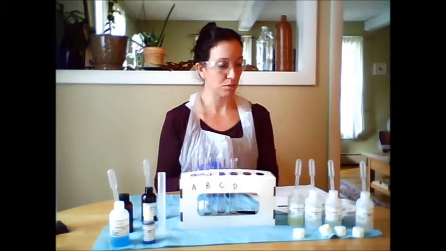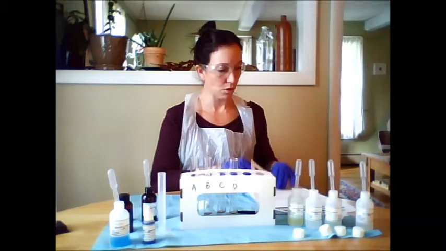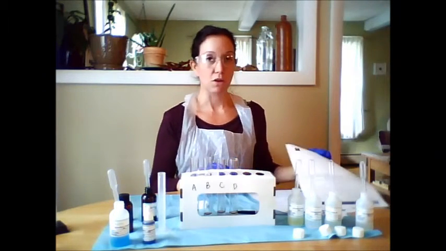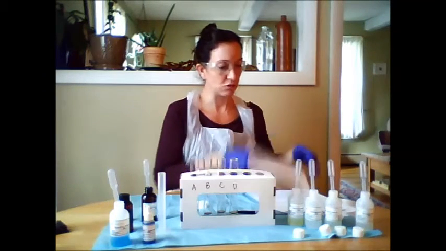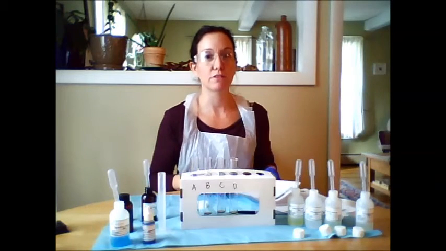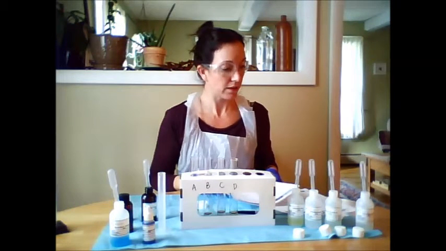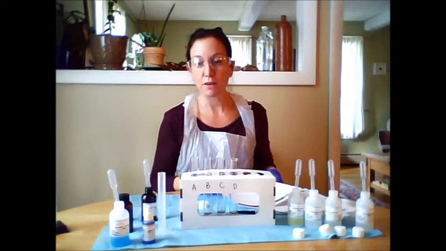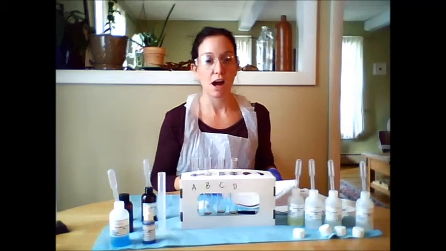The second experiment was the glucose test, in which we tested the urine for sugars. Glucose is a sugar that can be present in the urine. And for that we used the Benedict's solution in a hot water bath.